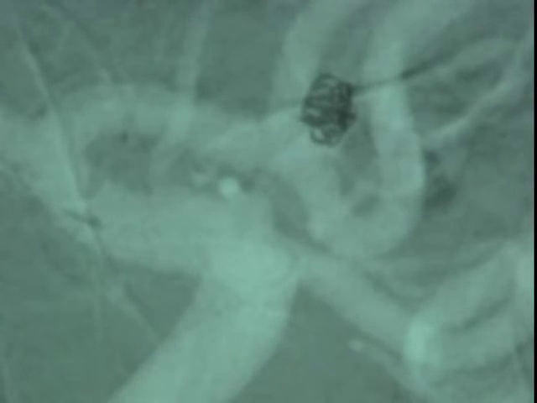This coil did not completely release, and it is being released again.